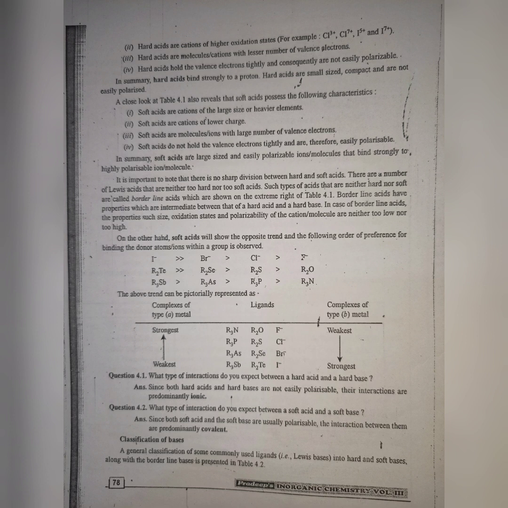Hard acids are molecules or cations with a lesser number of valence electrons. Fourth, hard acids hold the valence electrons tightly and consequently are not easily polarizable. In summary, hard acids bind strongly to protons. Hard acids are small sized, compact, and not easily polarized.